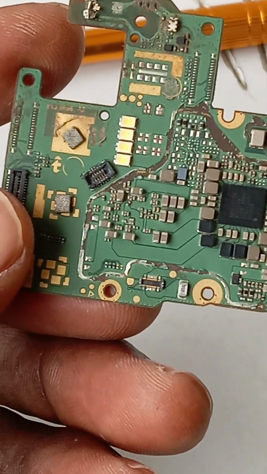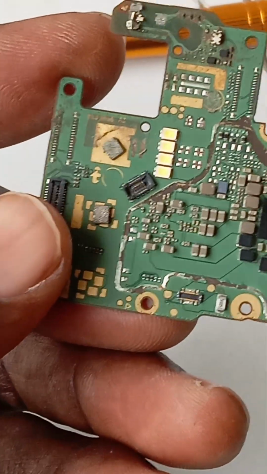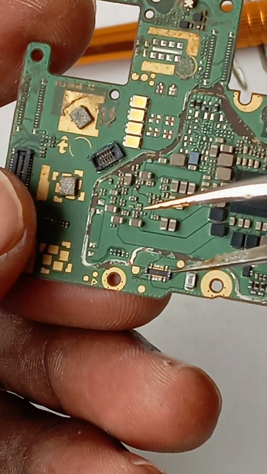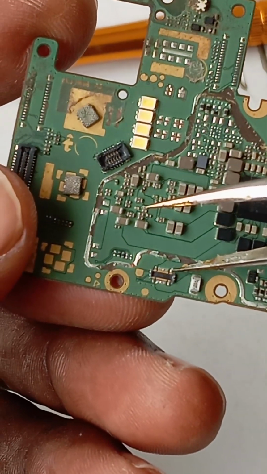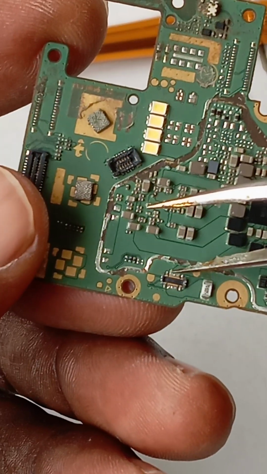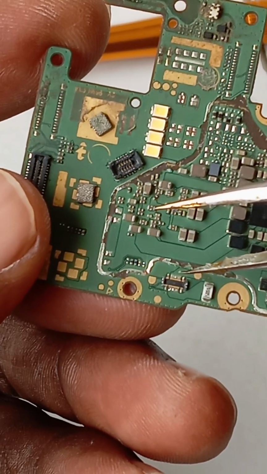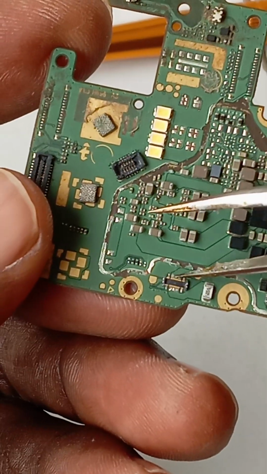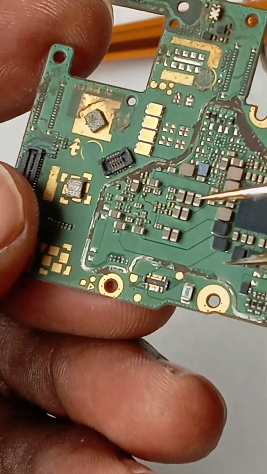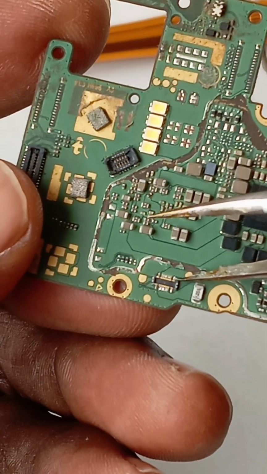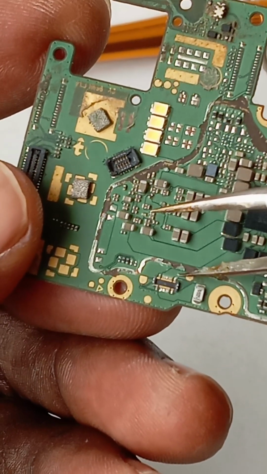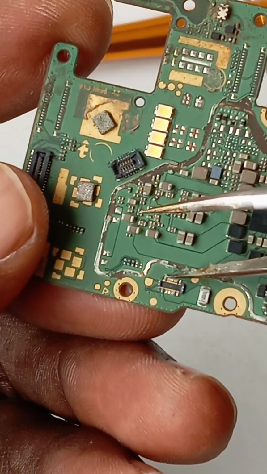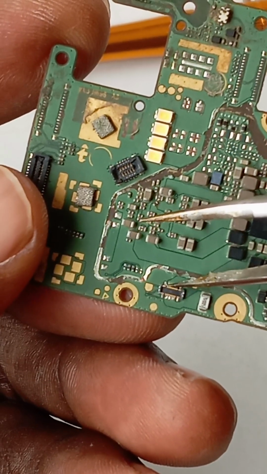In this video we are going to be talking about these two pins, this pin here and the other one on the other side. You can see this is positive, negative, positive, negative. So one side of it, like this one, is the battery temperature and the other side is the battery identity.